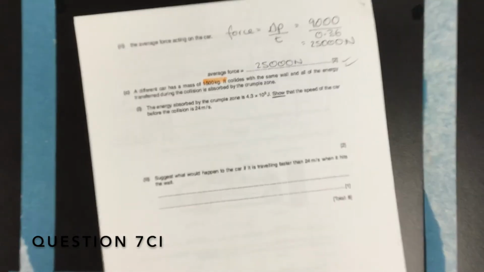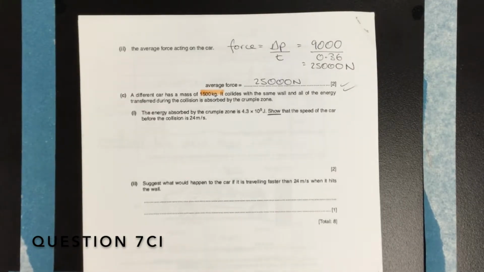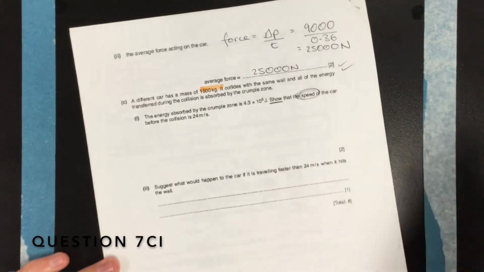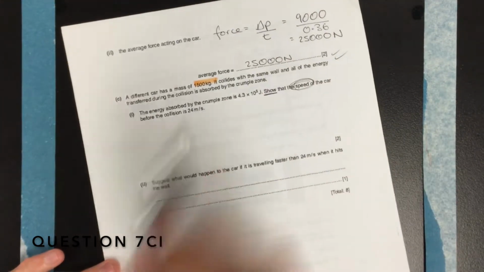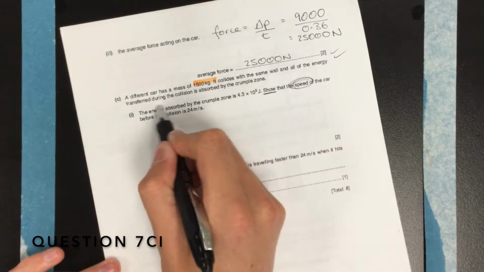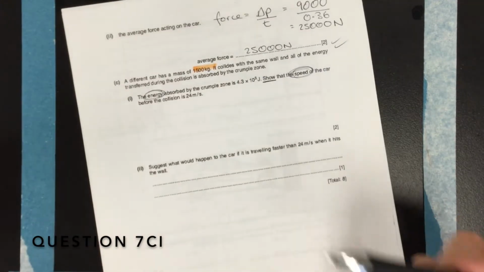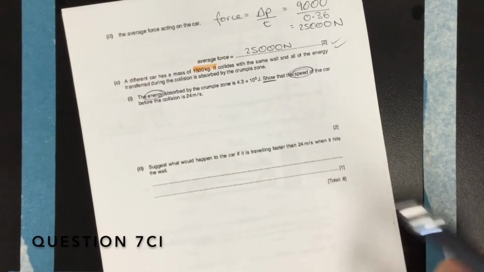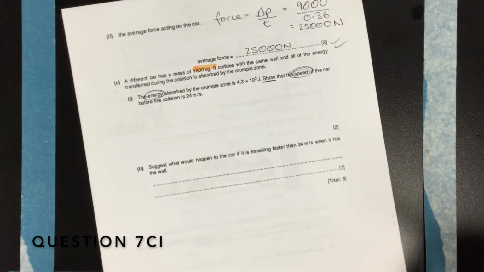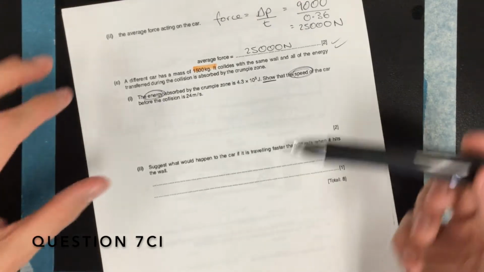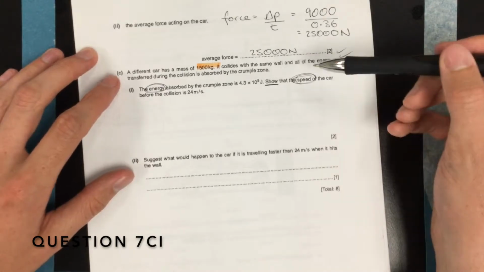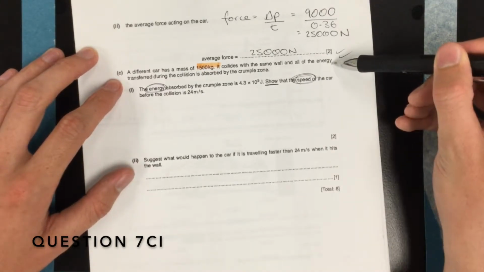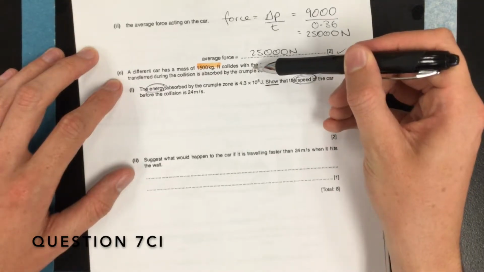Now, working out what you actually have to do, what I should be looking at as I go, well, I've got a speed, and I've got an energy. So what is the energy that's to do with speed? That's kinetic energy. What this question is saying is all the kinetic energy that the car had was absorbed by the crumple zone.